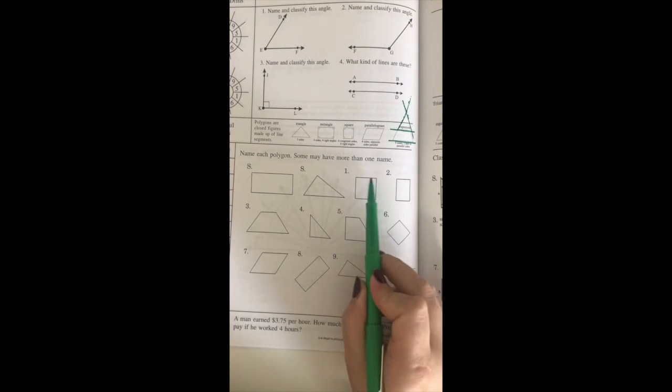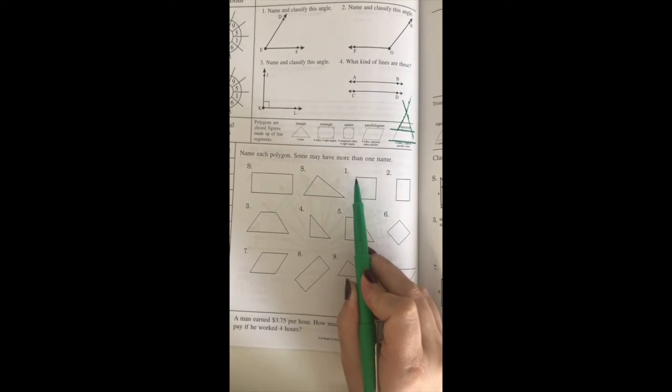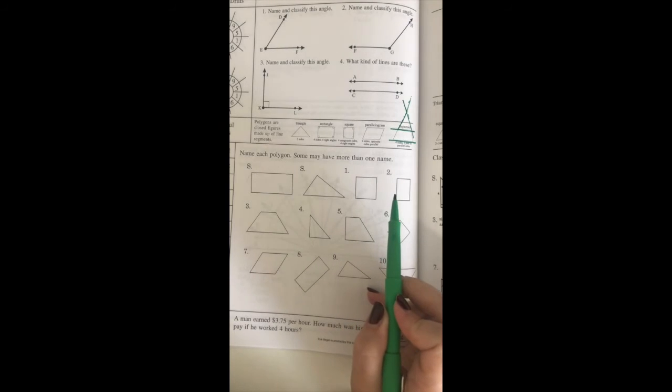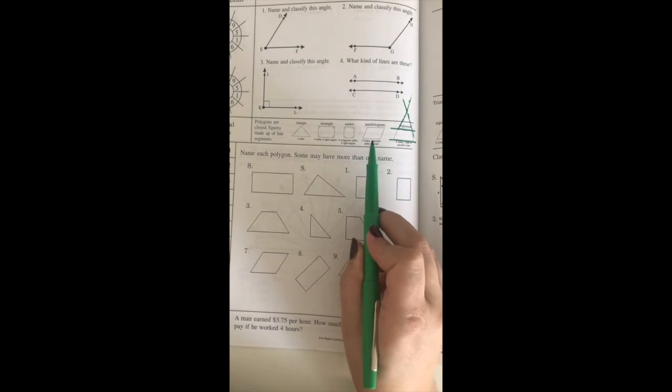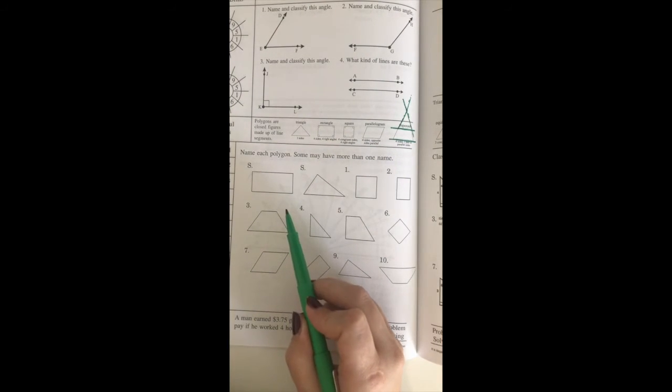So just remember, if they're not congruent, they're a rectangle. If they are congruent, they're a square. 2 parallel lines that will meet on one side and also on another side are parallelograms. And shapes that only have 2 parallel sides are trapezoids.